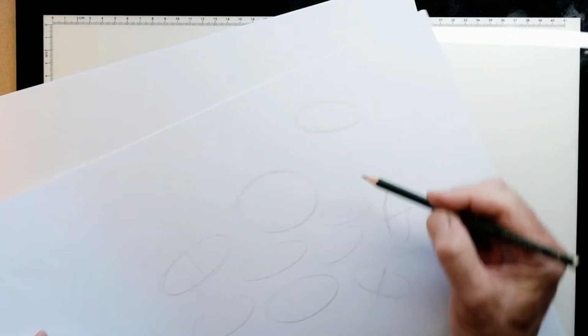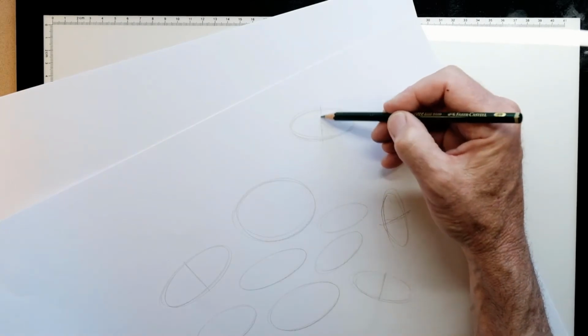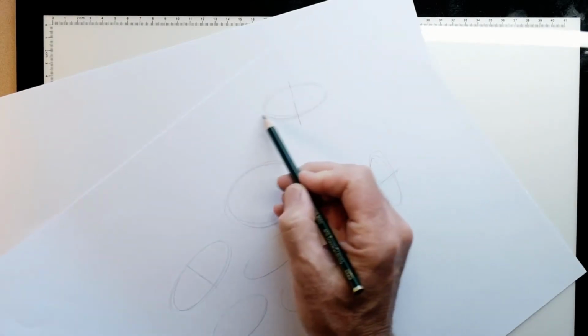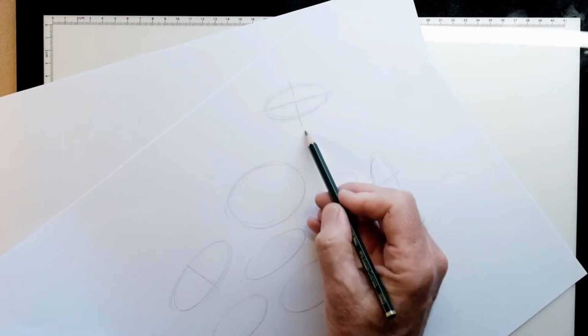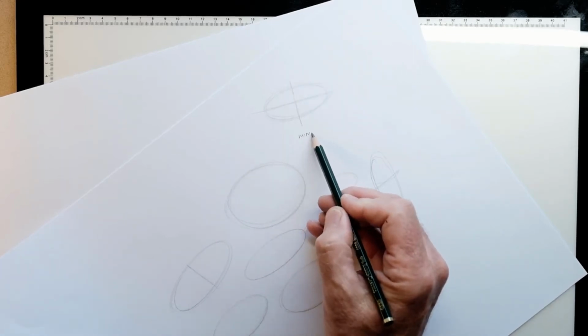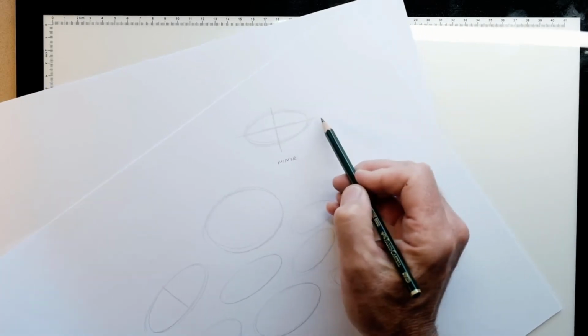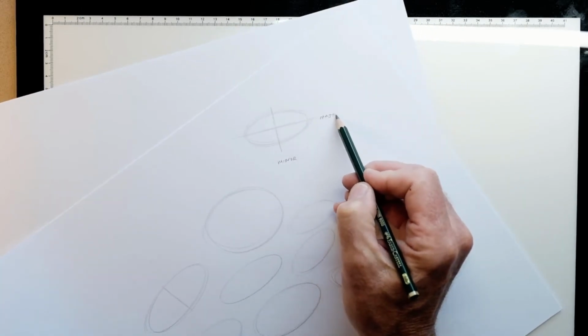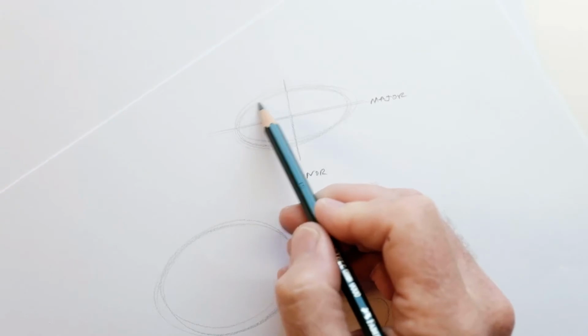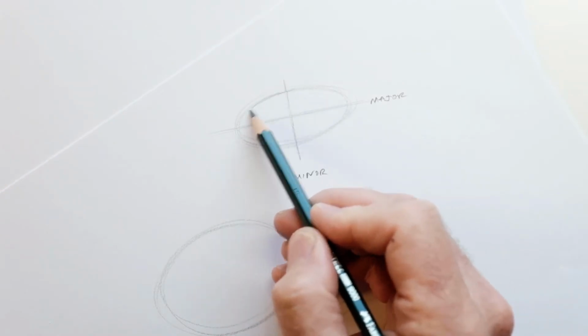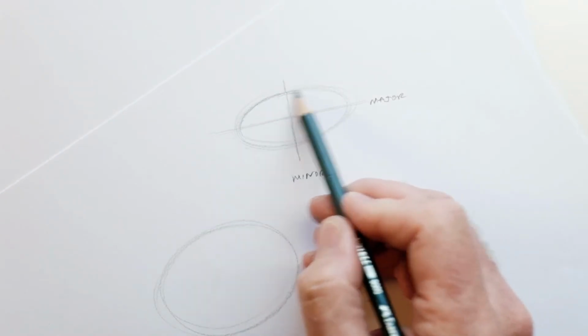So an ellipse must be symmetrical on two axes. One, the minor, and two, the major. And if it's symmetrical, meaning if it's the same, and if it's smooth, meaning no corners, then it's an ellipse.